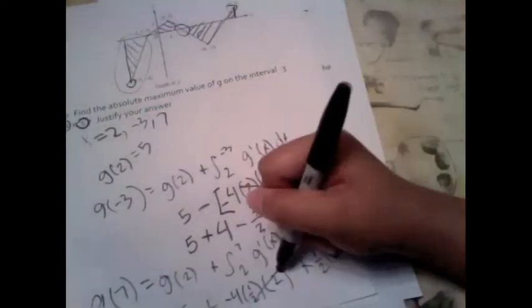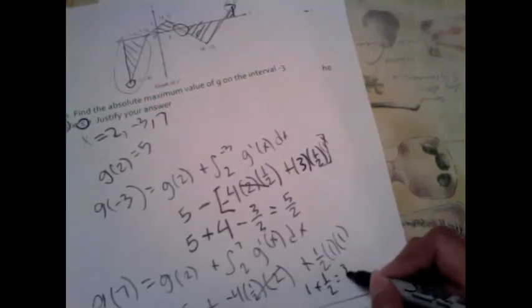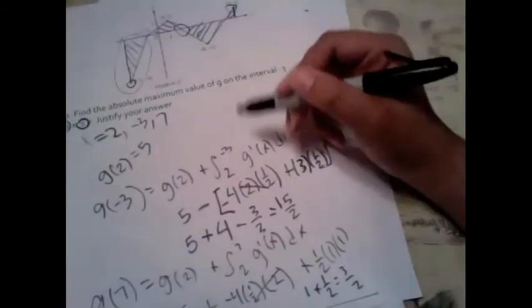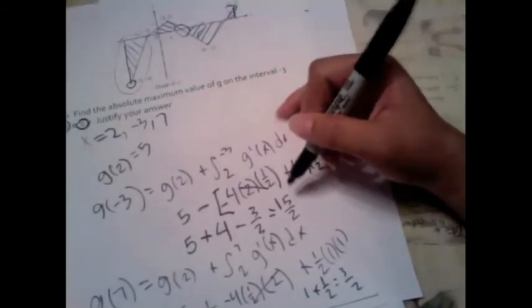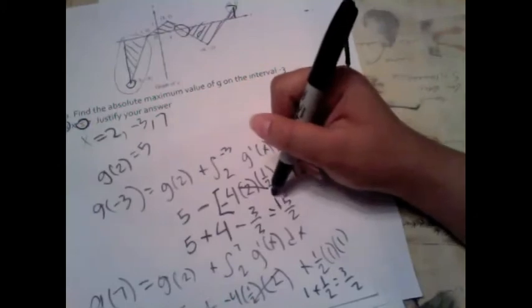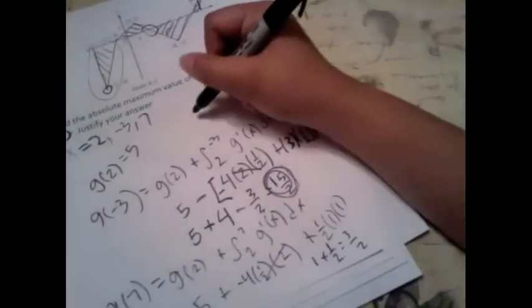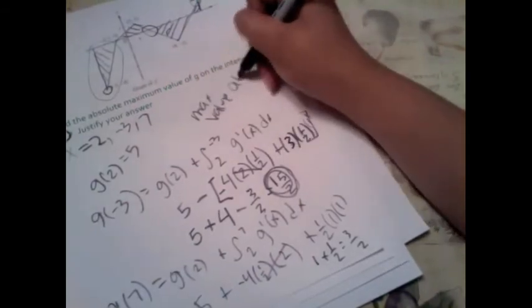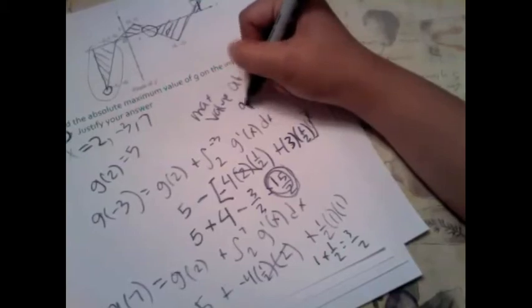And that would give you 5 minus 1/2, which equals 3 over 2. And from the 3 points, this is 15. From the 3 points, you can tell that g of -3 is the largest, so this is your answer. So the max value is at g of -3.